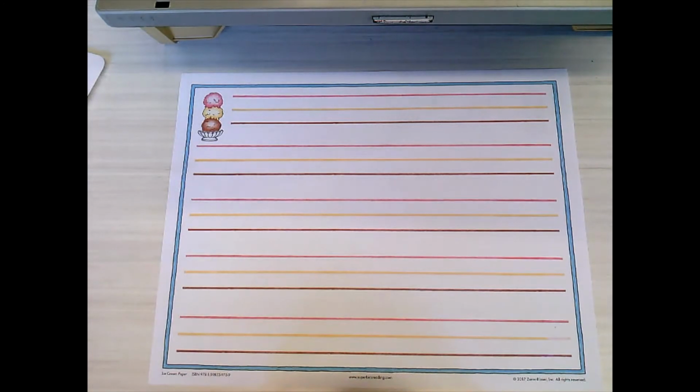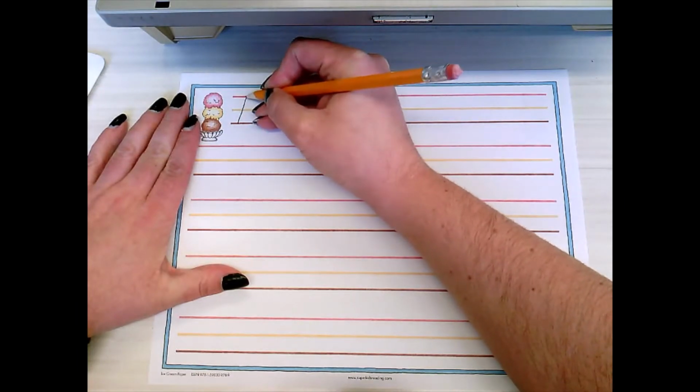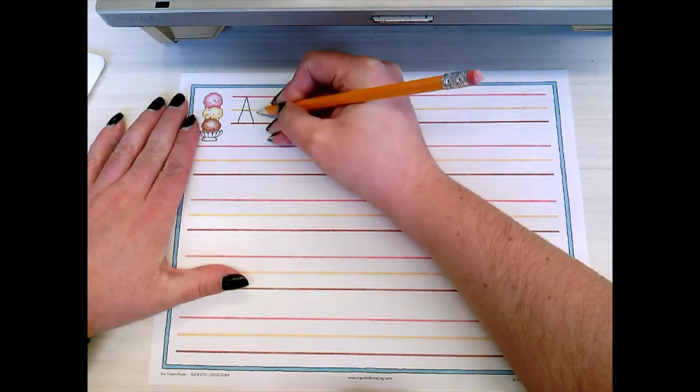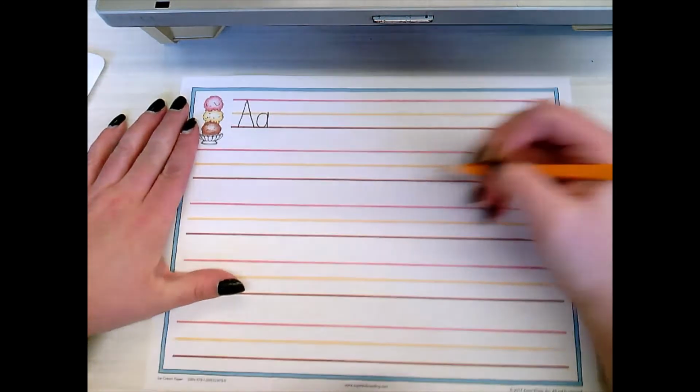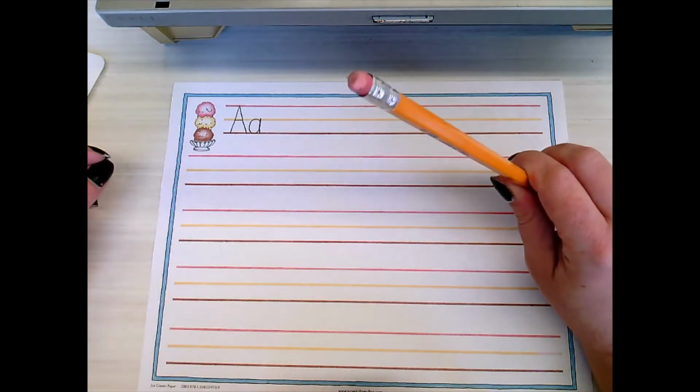So the first letter I want you to write is the letter that says ah. Please write the upper and the lowercase letter that says ah. You should have written an uppercase A and a lowercase a, using the handwriting lines correctly, and if you need to fix anything, just use your eraser.